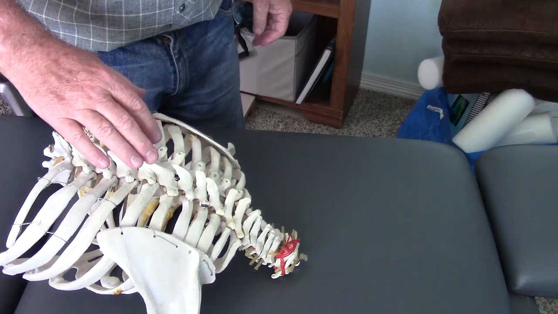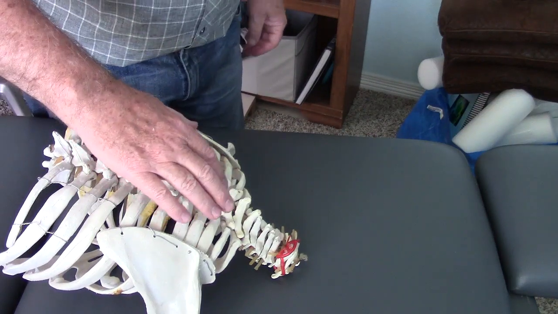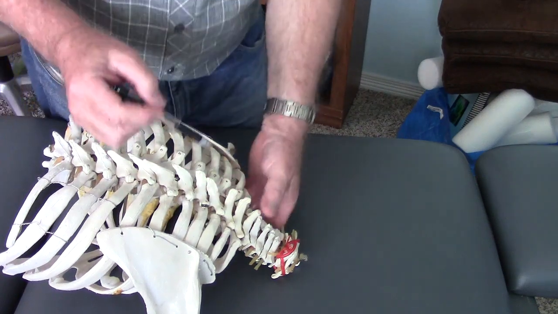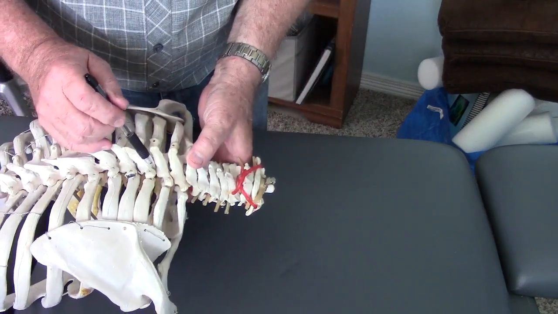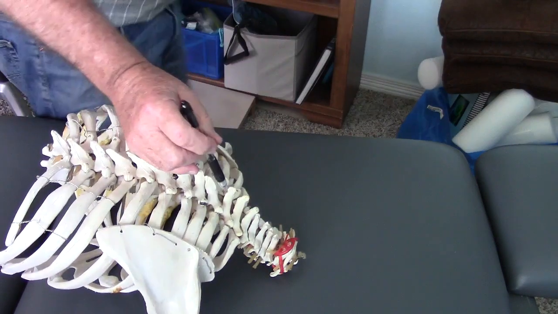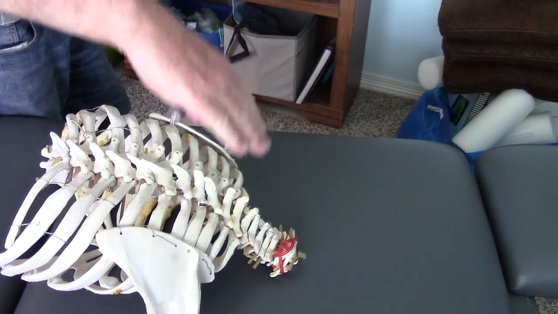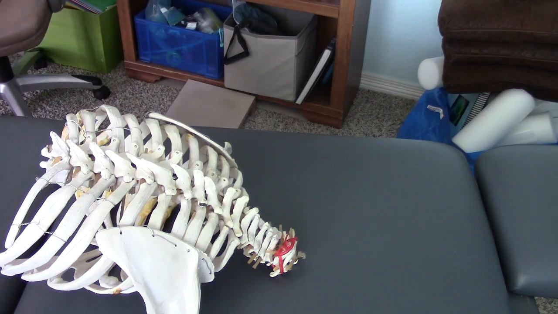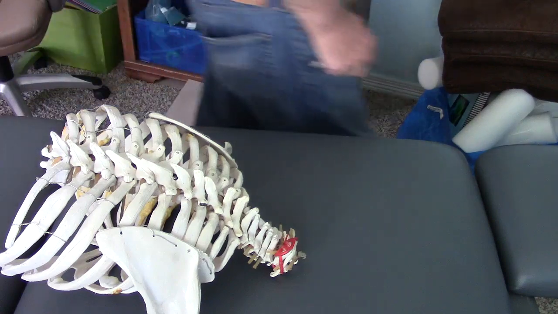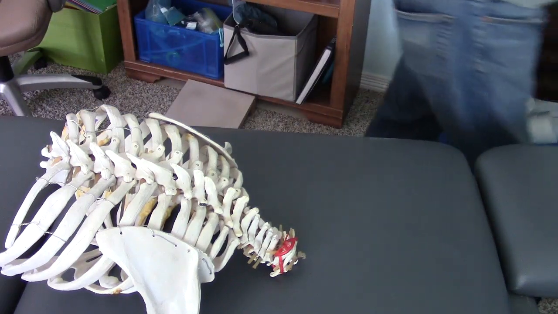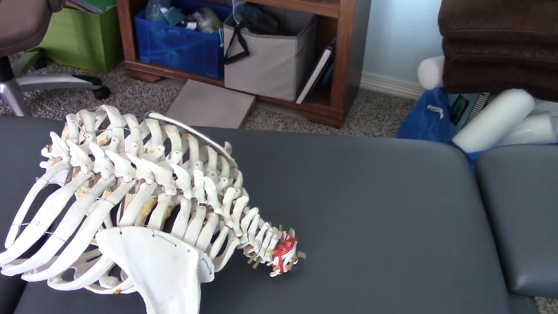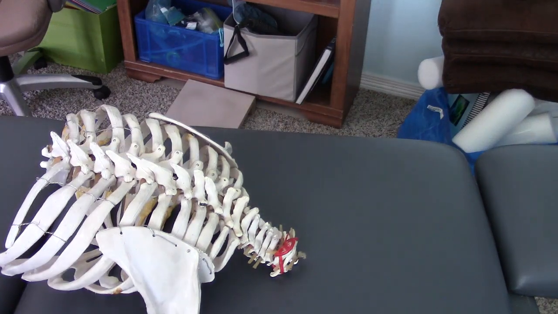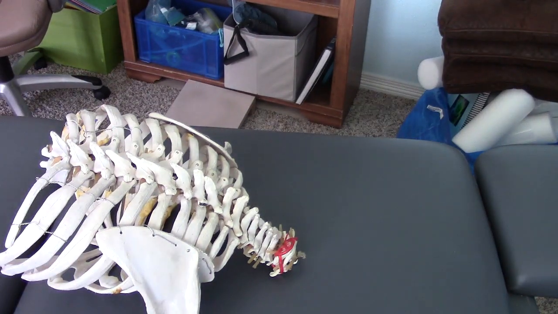Typical orientation of the facet joint of the thoracic vertebrae, right here, is at an angle between 30 and 45 degrees, similar to roof shingles. And I'll show you that on the spine model as well. Be a little bit easier to see.